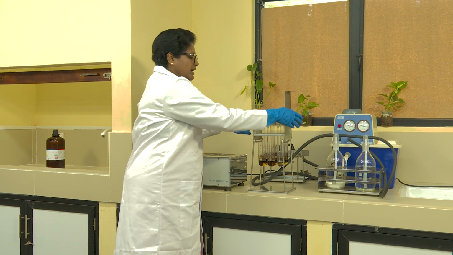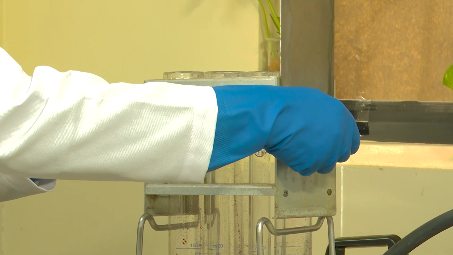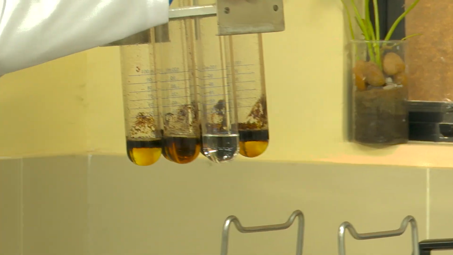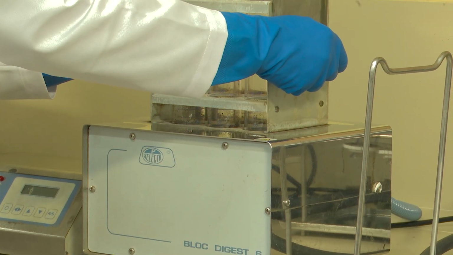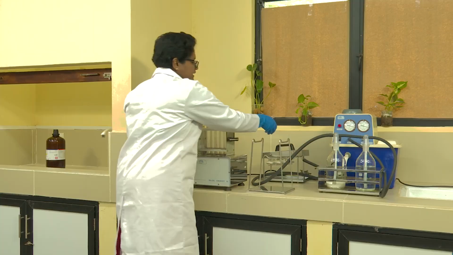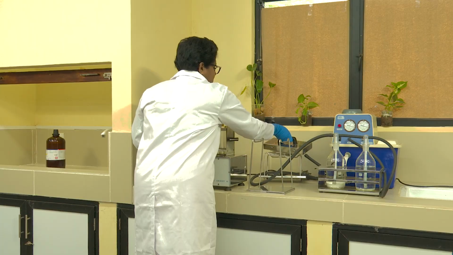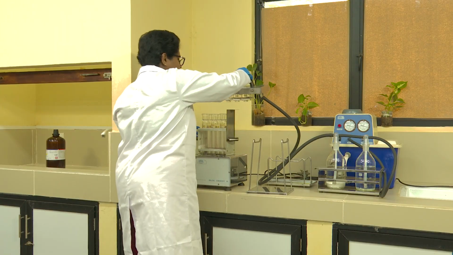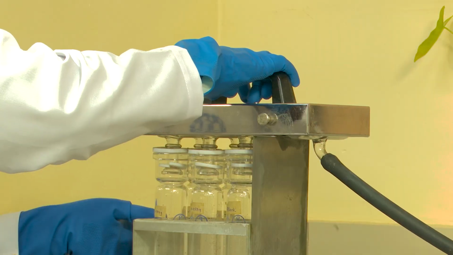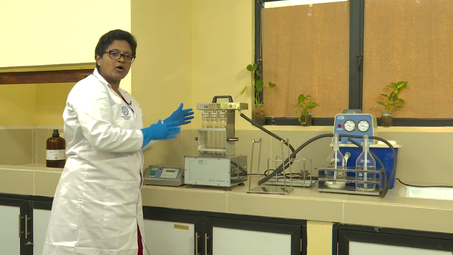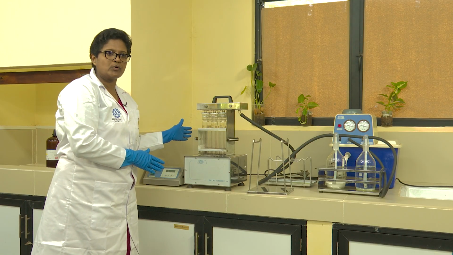Now place the digestion tubes in the block digester. Then connect the scrubber unit with the digestion tubes.